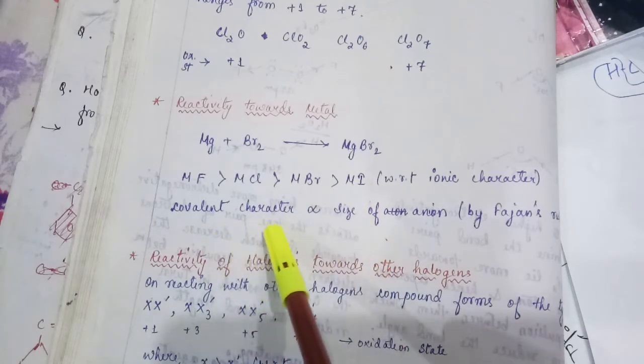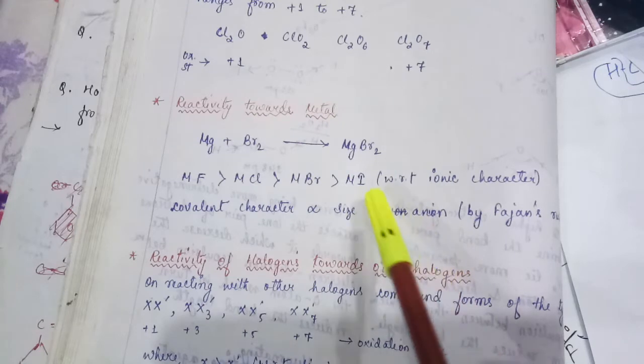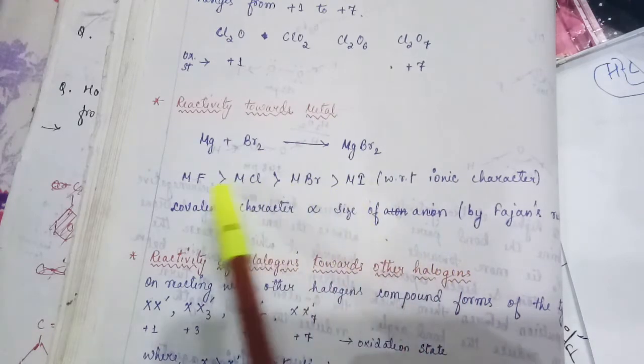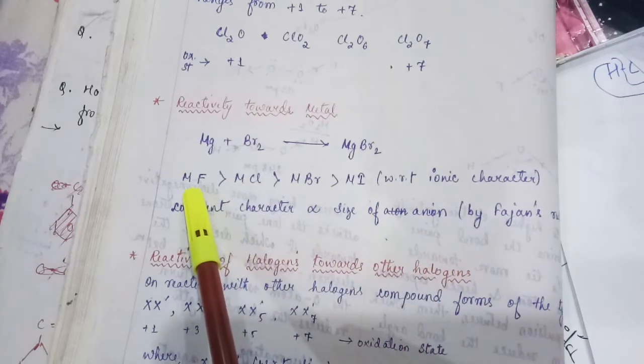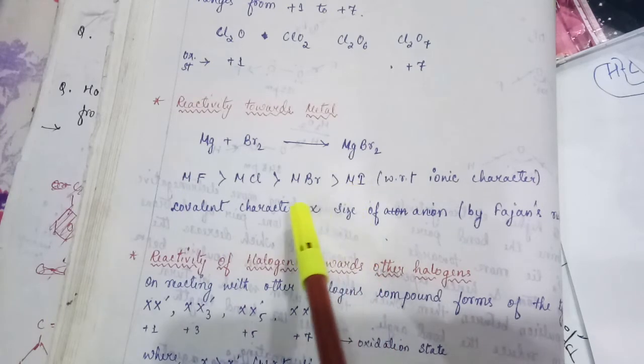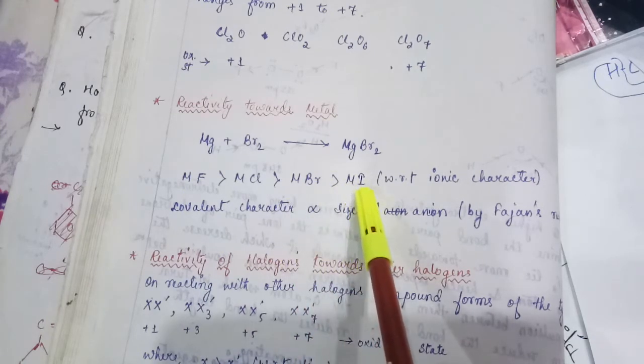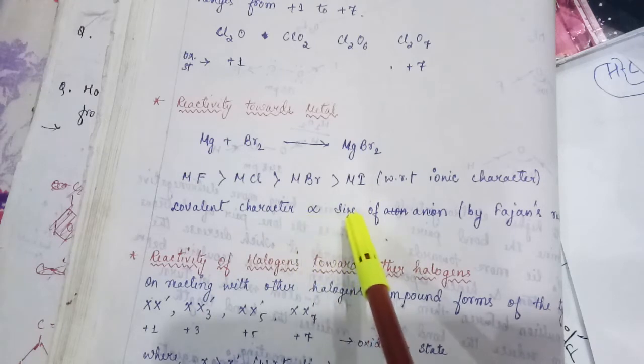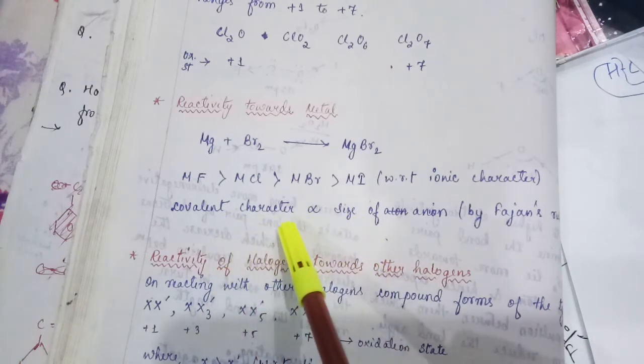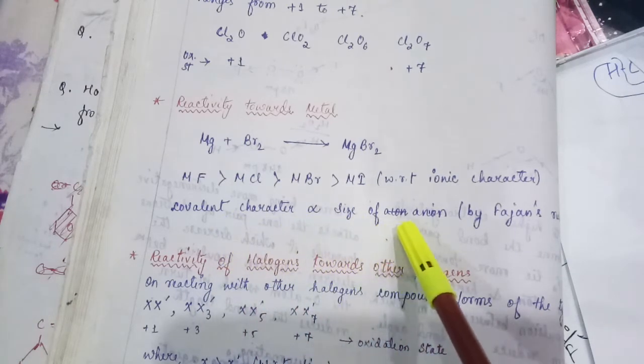So covalent character depends on the size of the anion: the more ionic one is on the left, and the larger anion is the more covalent. As the size of the anion increases, covalent character increases. The covalent character is directly proportional to the size of the anion, by Fajan's rule.